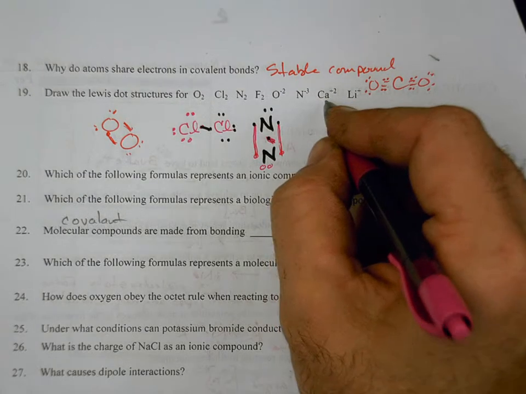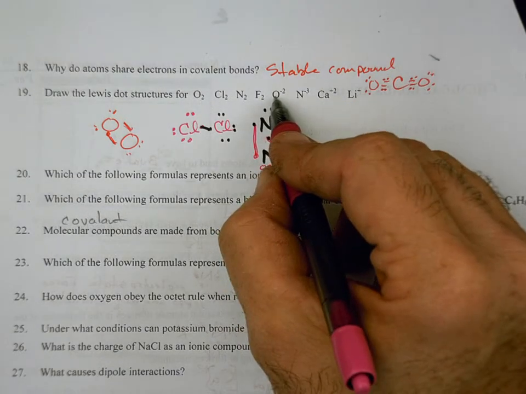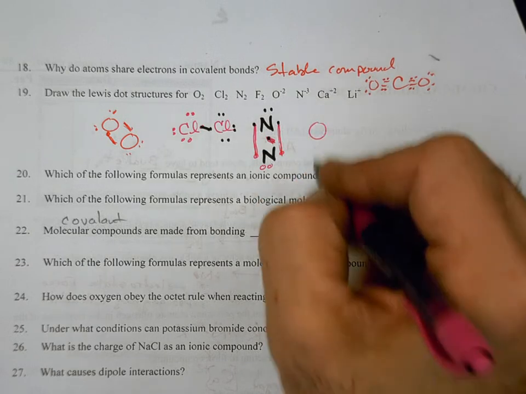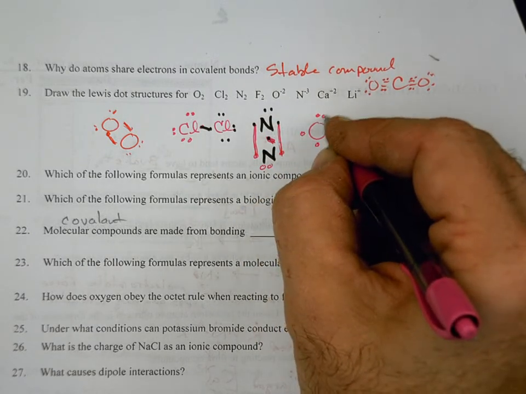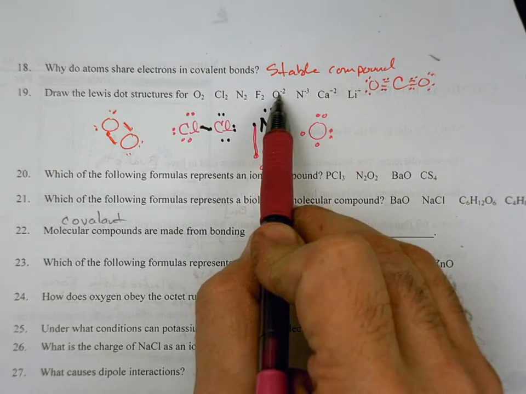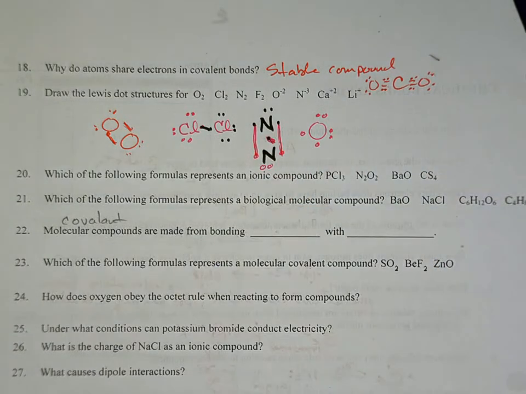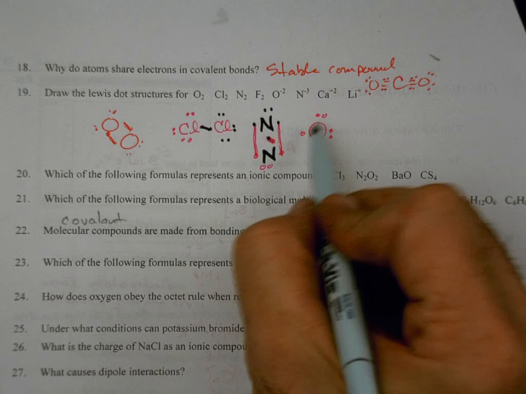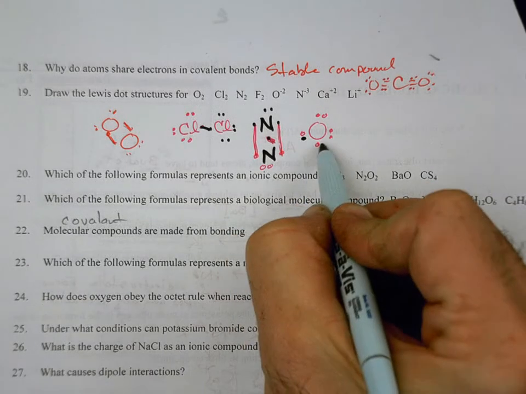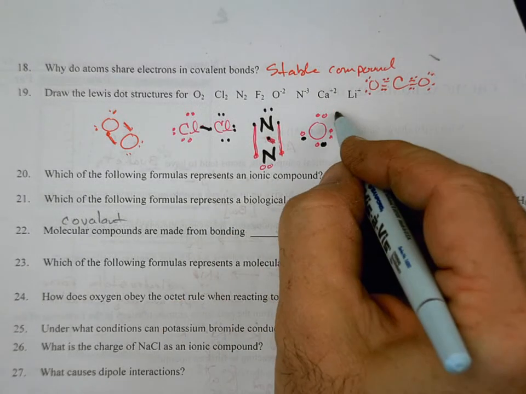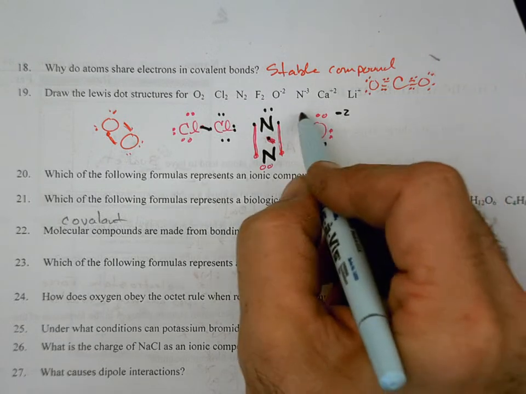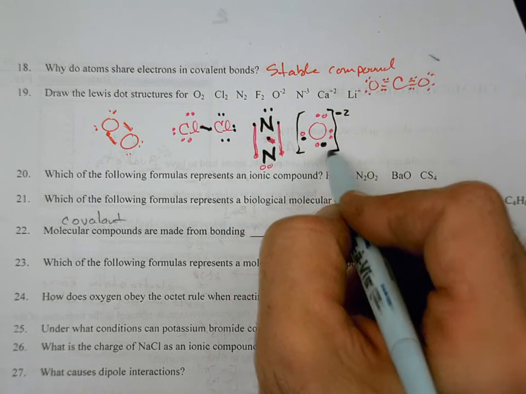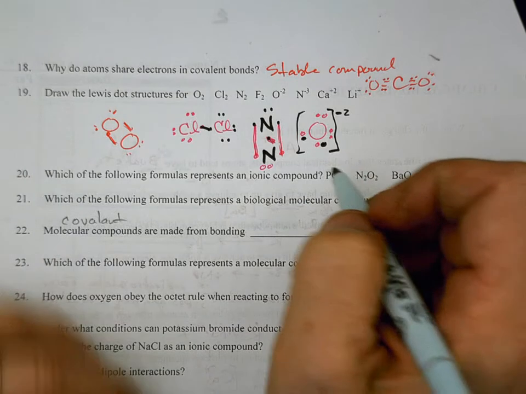The Lewis structure for calcium. Actually, here's oxygen. Sorry, skip to oxygen. For oxygen 2-, the regular Lewis structure for oxygen is going to be like this. But this up here is saying this is the oxygen anion. So what's happened is it's gained 2 electrons, and because it's gained 2 electrons, it's going to have a -2 charge. So now it's got its 8 electrons. Sometimes we may draw brackets around it to let us know that we've modified it.